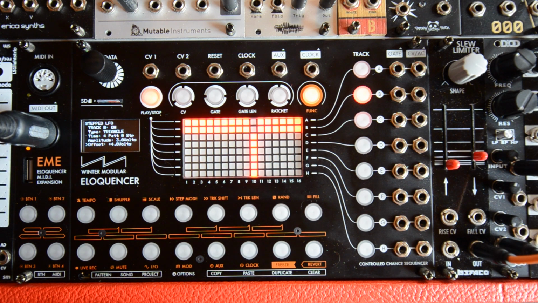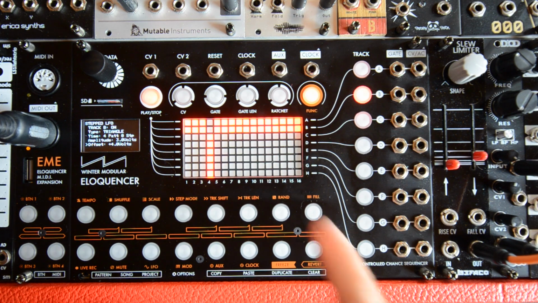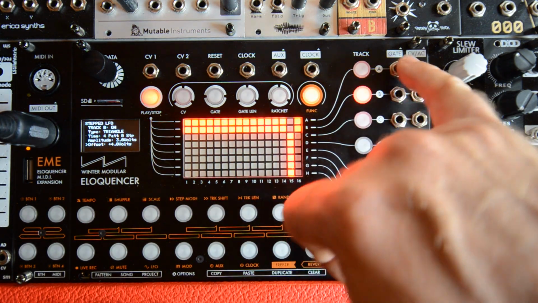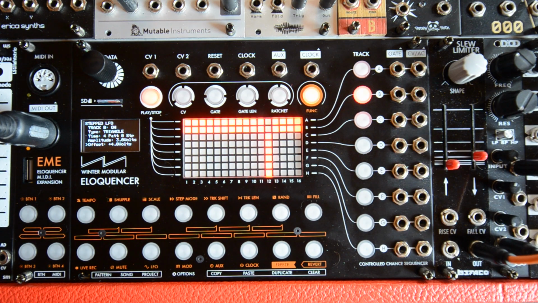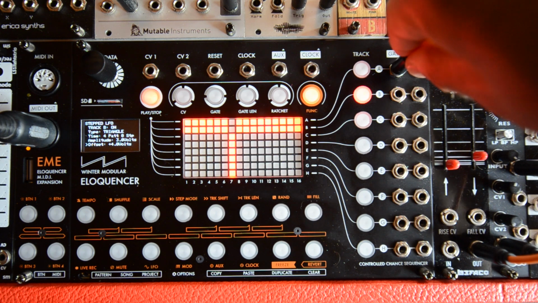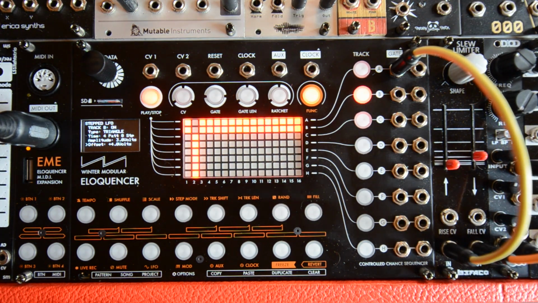Okay, notice that here we have nothing connected. This doesn't mean that when we use the MIDI output with this assignment, we cannot use these gate and CV outputs. So what we are going to do is duplicate that voice. We can also send CV here.